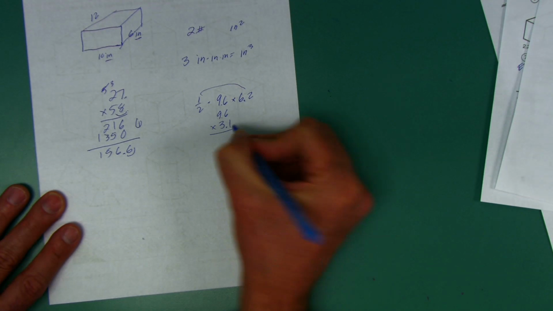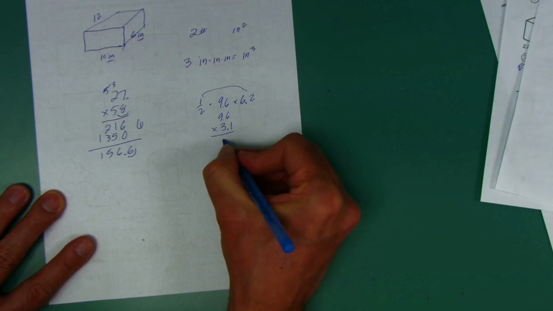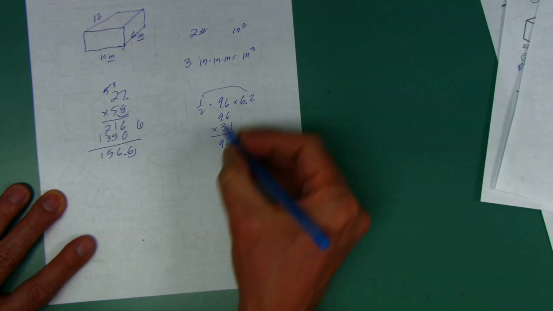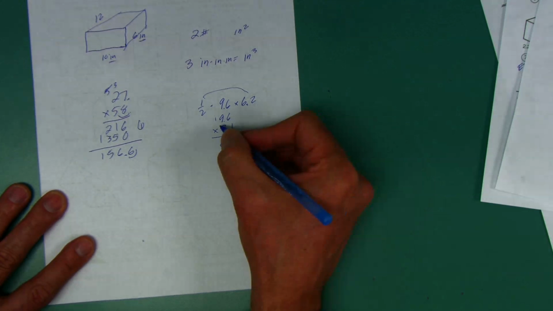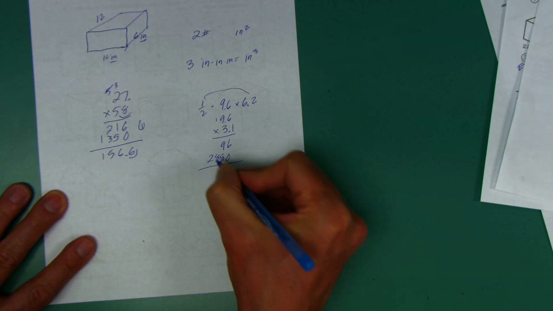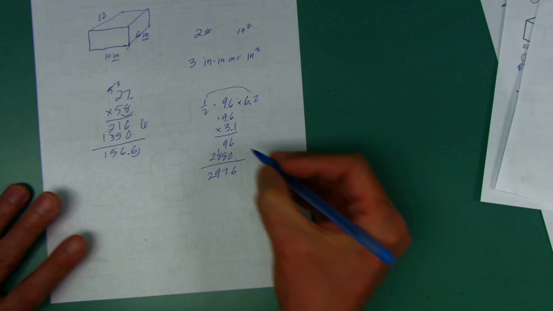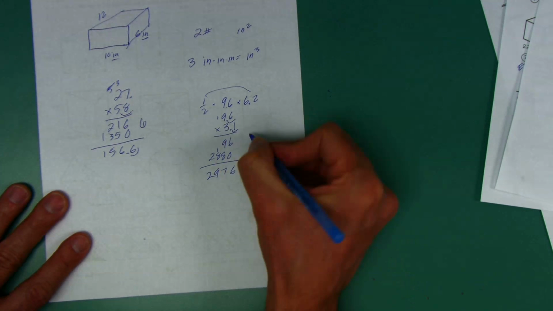And remember, you pretend like there's no decimal, and that's 96 times 31. 1 times 96. Put a placeholder. 3 times 6 is 18. Carry the 1. 3 times 9 is 27 plus 1, 28. Add. And now I went over one spot in that number and one spot in that number.